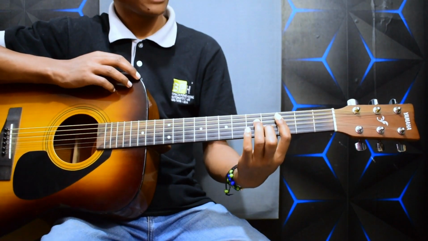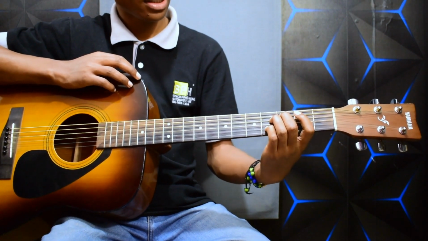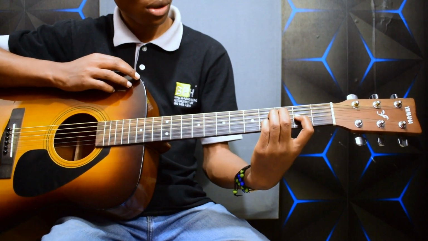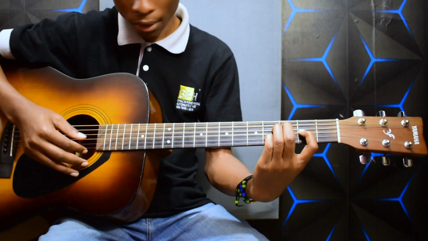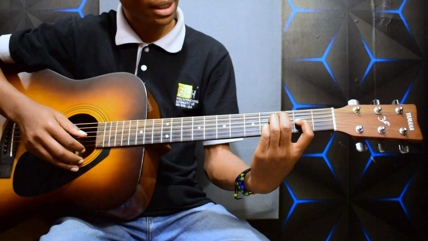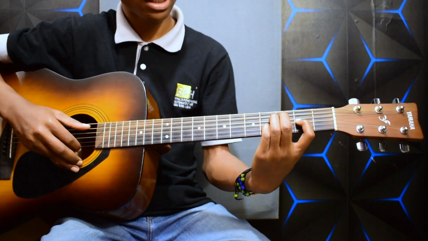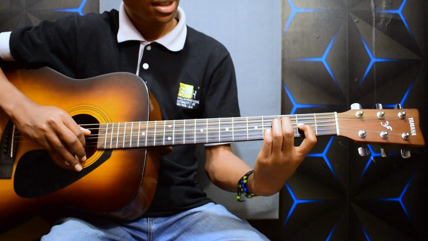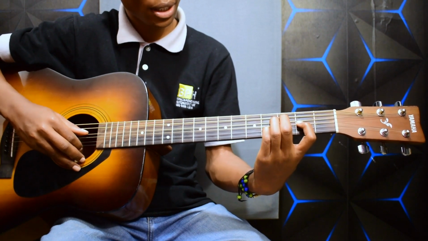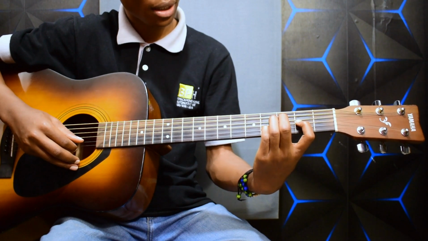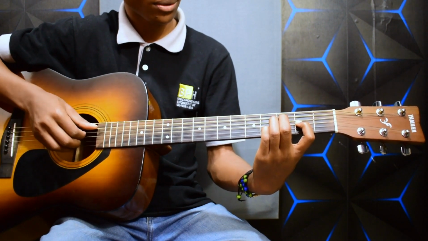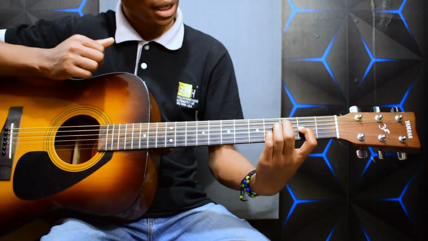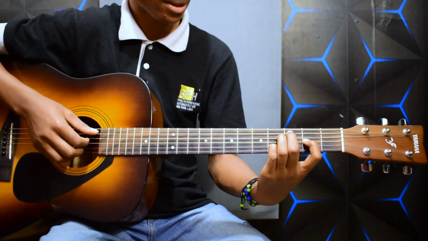And then for the C diminished seventh chord, I'll have my index on second fret of the G string, okay? Second fret of the G string, and then I have my middle finger on the root, third fret of the A string, which is the C, and then I have the ring finger on fourth fret of the D string, and then the little finger is on fourth fret of the B string. Okay, so play the notes together, this is what we get. And this is the C diminished seventh chord.